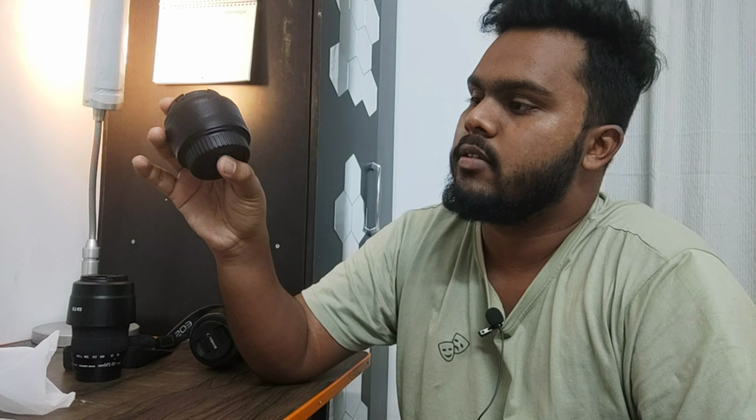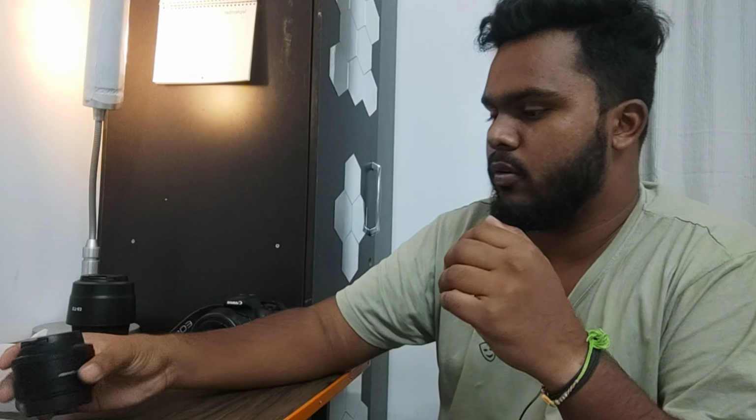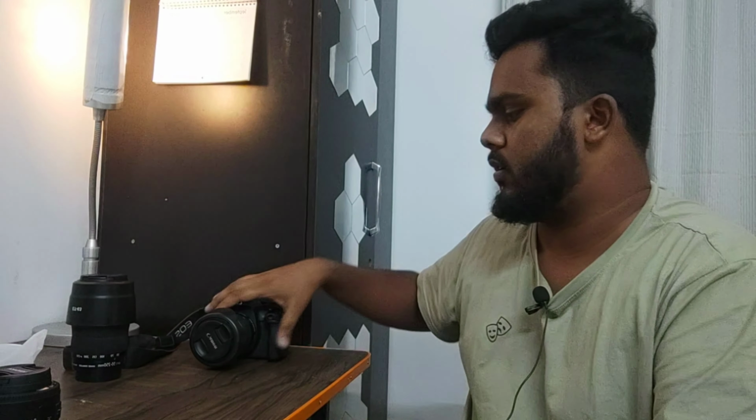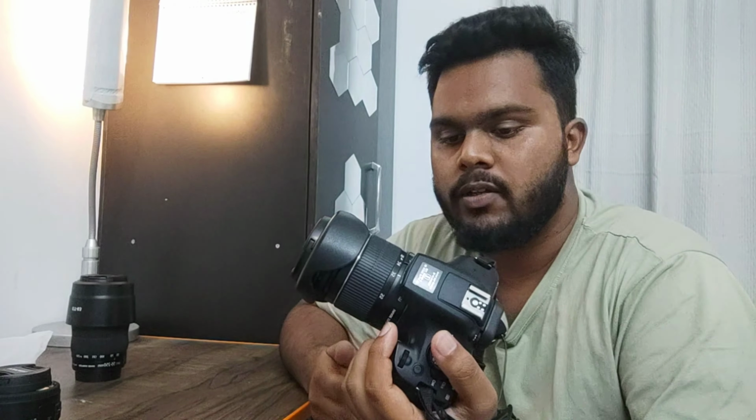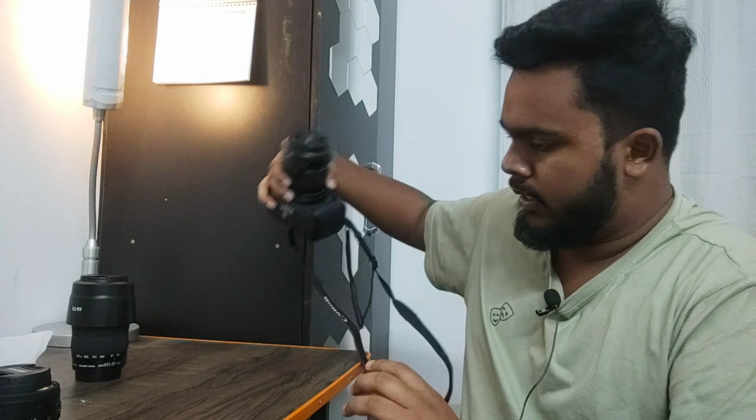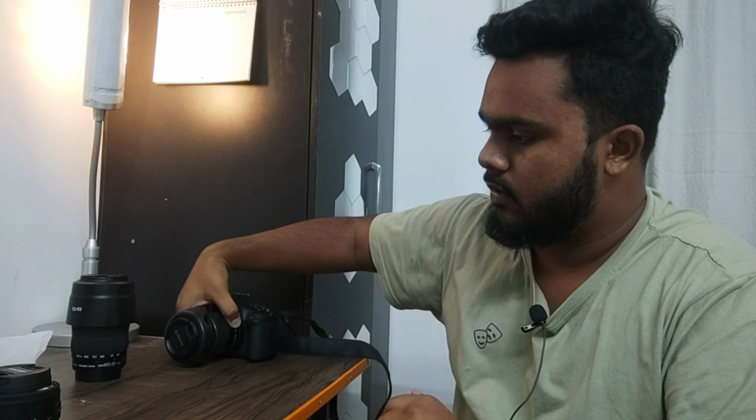Yongnuo 35mm, a small compact form factor. It seems very similar to the Canon 50mm. So if you don't know, I had this Canon 1500D, which is a great photography camera. Not good in videos, but can be managed. So I bought this with the kit lens 18-55. Then I purchased this 55-250, which I bought second hand.